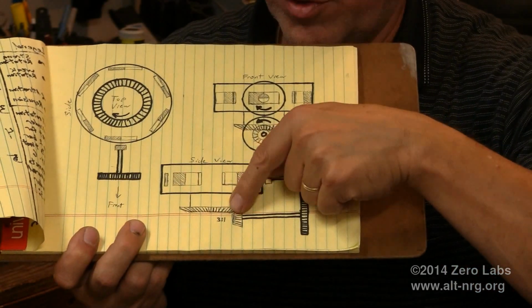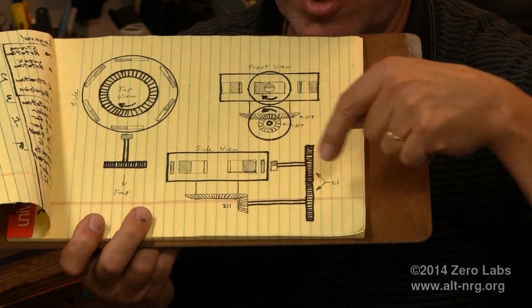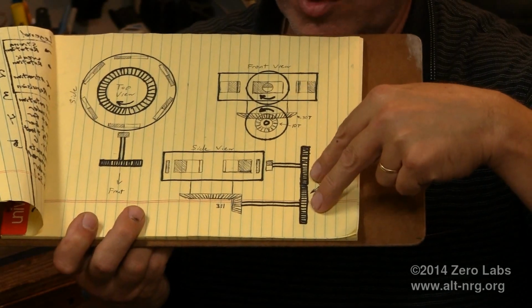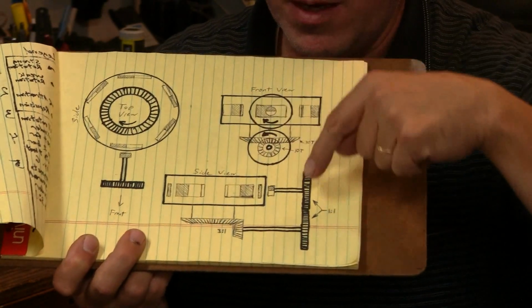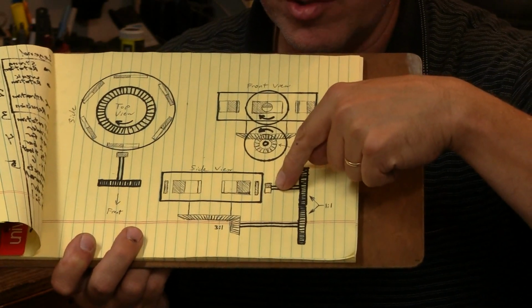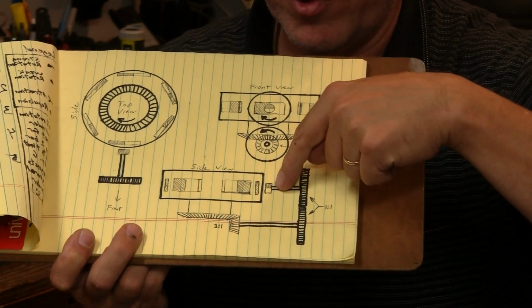And I've also shown the 3-to-1 ratio of the bevel gears and the 1-to-1 ratio of the 2 spur gears. So for every 1 revolution of the drum, you get 3 revolutions of the cylindrical magnet.